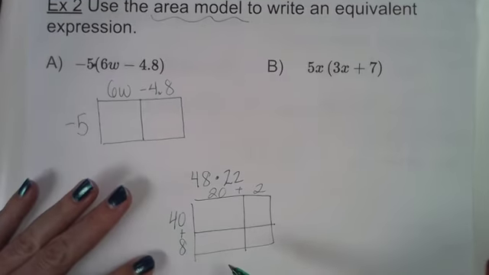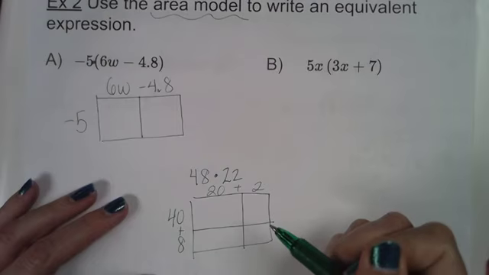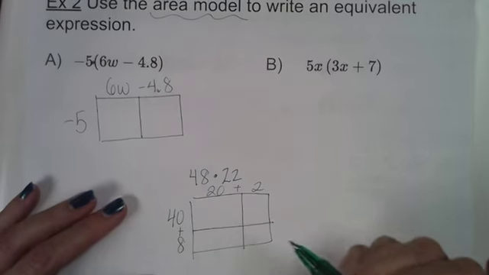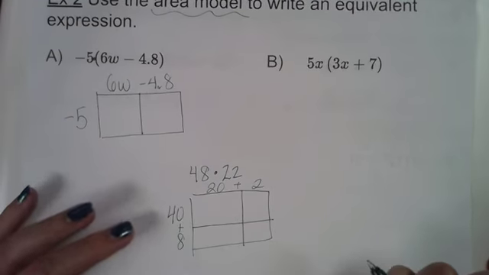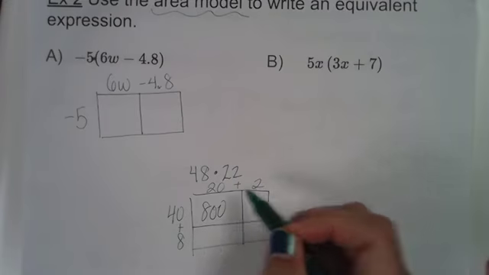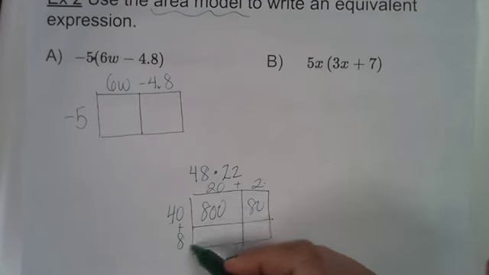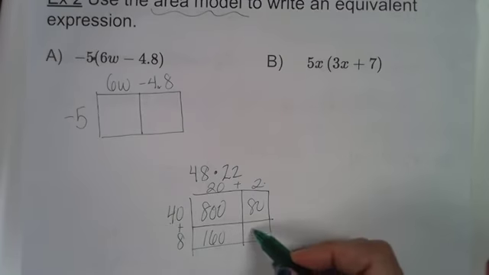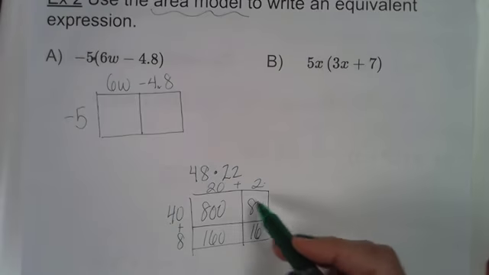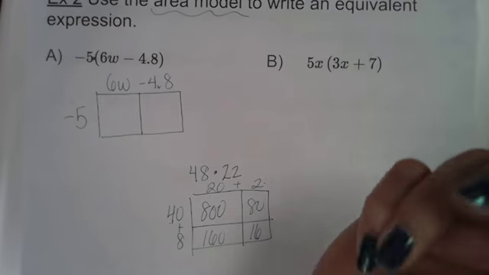Then we fill in the partial products. 40 times 20 is 800. And 40 times 2 is 80. And 20 times 8 is 160. And 2 times 8 is 16. If you add up all the parts, you get the full product. You remember that, yeah? Okay, good.